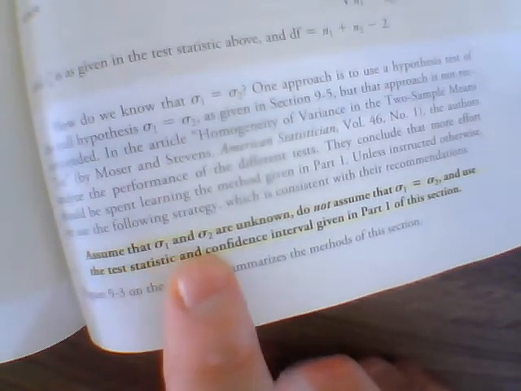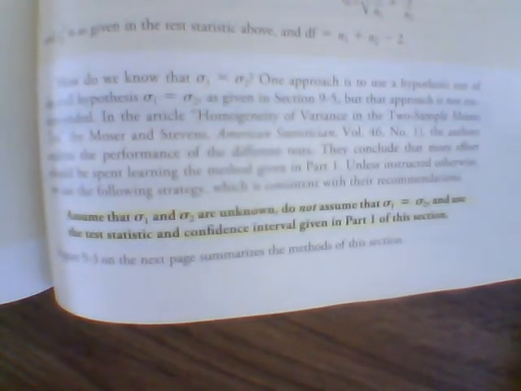Now, do realize, assume that sigma 1 and sigma 2 are unknown. Do not assume that they equal each other, and use the test statistic and confidence interval given in part 1 of this section. So unless you are specifically told to do it a certain way, we assume that they are not equal, that they are not known, and then we go about our testing on here.